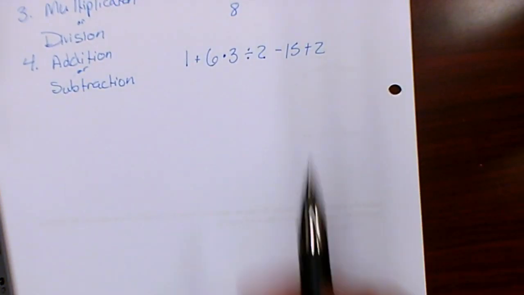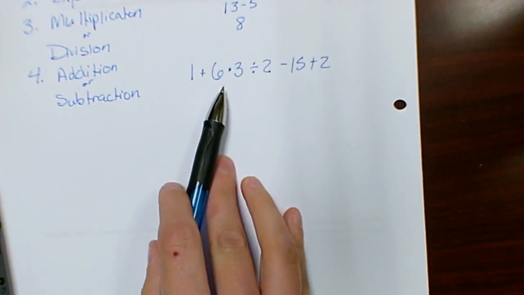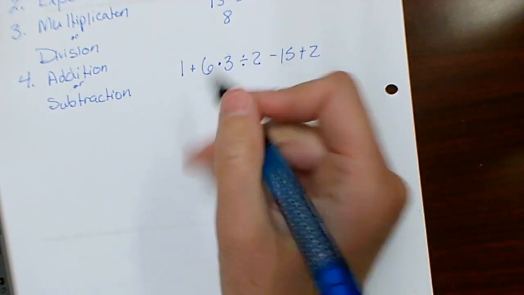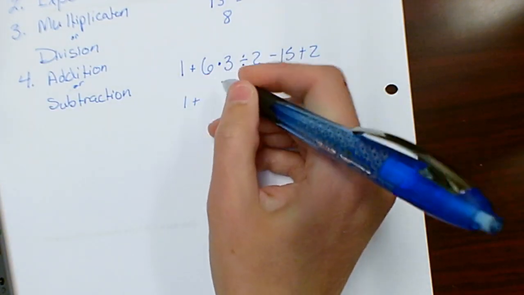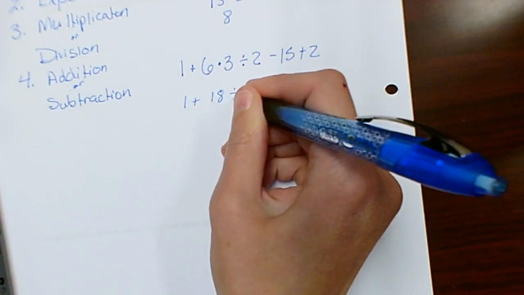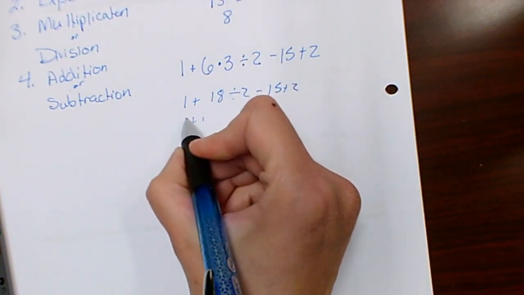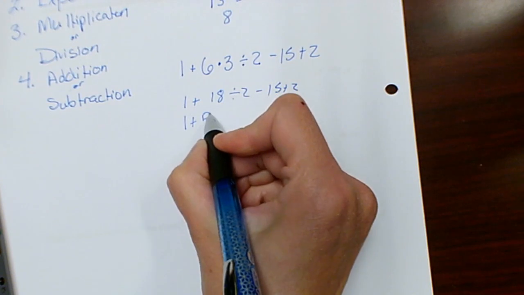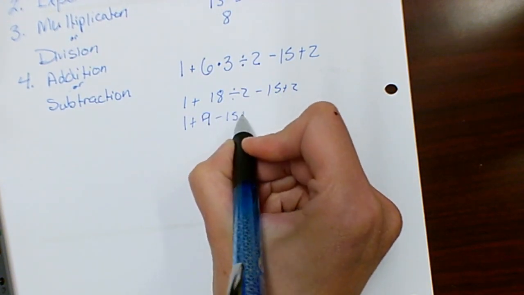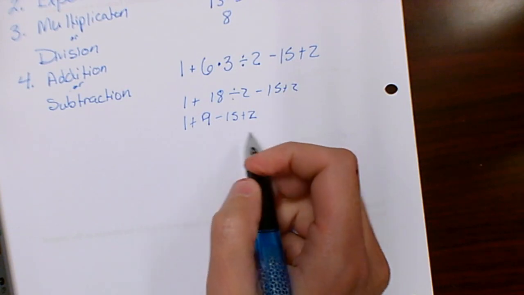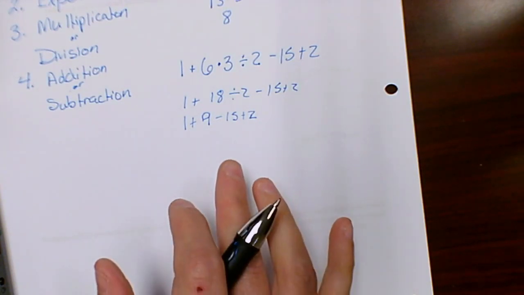We need to work left to right. So first we don't have parentheses or exponents, so we have multiplication, then division, then addition and subtraction all the way through. Now, I will show you a trick.